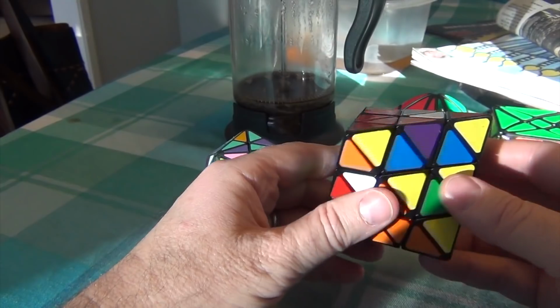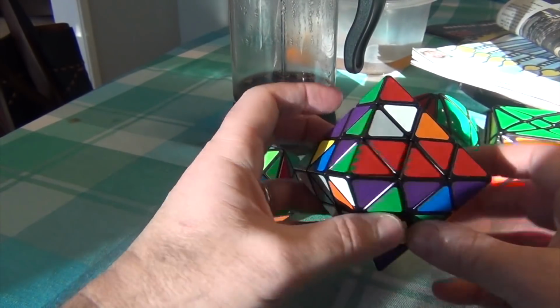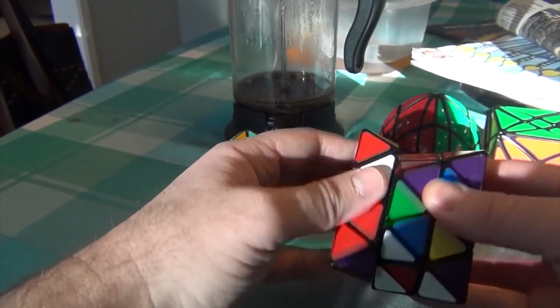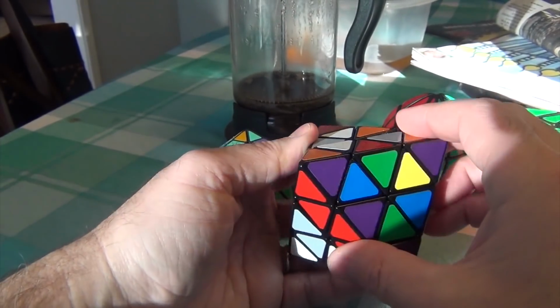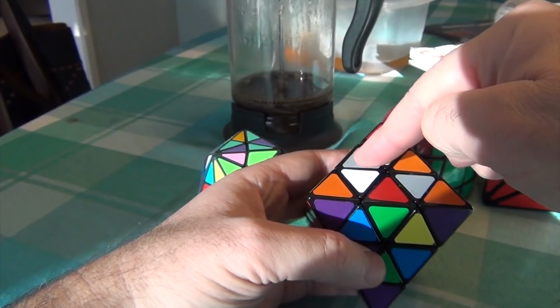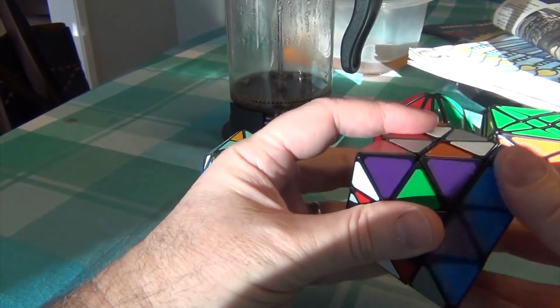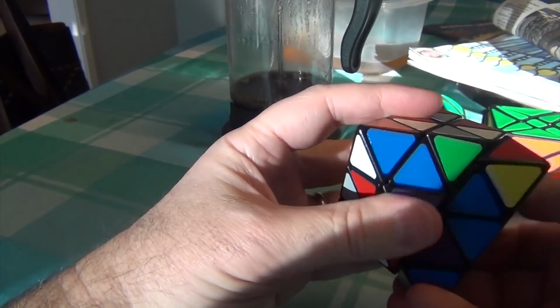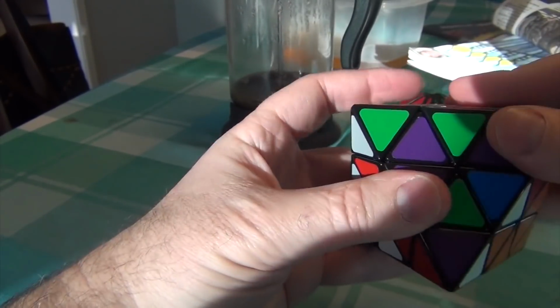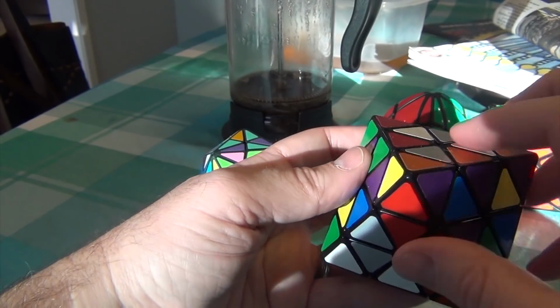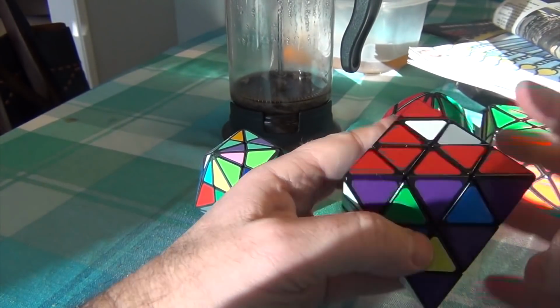So for instance, if I wanted to take this edge and move it to here, I would first bring this up to here, then I'd turn it to here by doing R, U, R', U', R, U, R', U'. Okay, that did pop that up to here, so I just have to move this back. So you can see that that put that in.